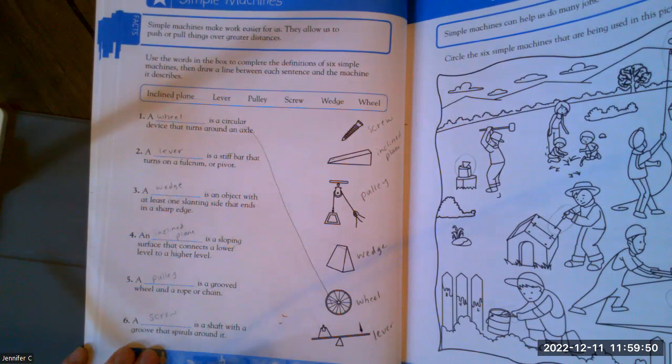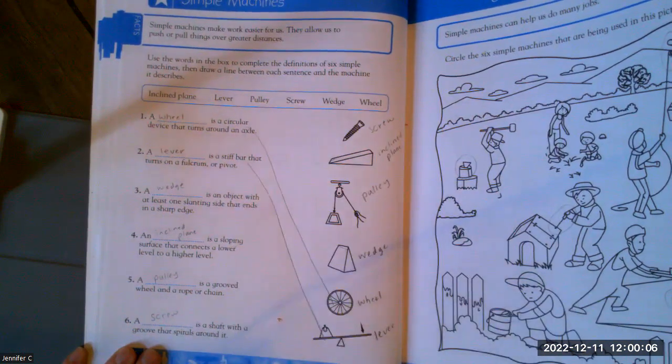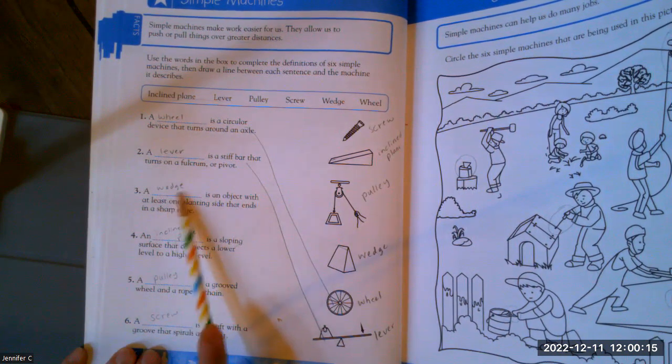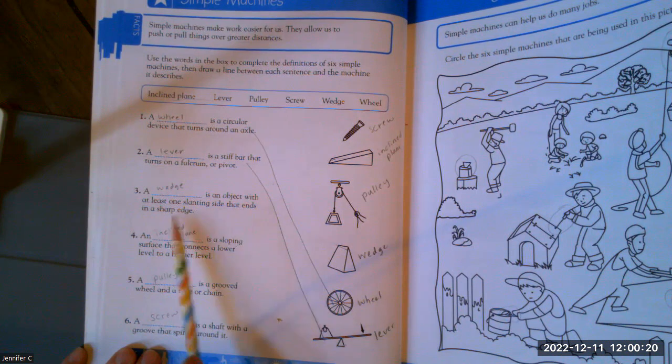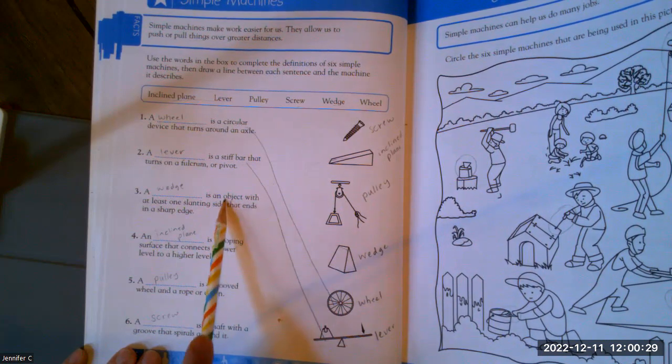Number 2, a lever. It's a stiff bar that turns on a fulcrum. This is a lever. So we have this stiff bar that's kind of turning on this piece of wood that's there. Number 3. A wedge is an object with at least one slanting side that ends with a sharp edge. This is a wedge. So we've got this flat side, we have a pointed side, a wedge.